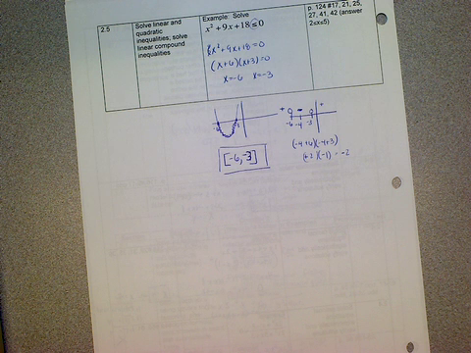Okay, so that is all the information and notes that were covered on the note sheet. Again, try the practice problems. We'll be talking about them tomorrow in class, and I'll be answering any questions that you have about them. Have fun!